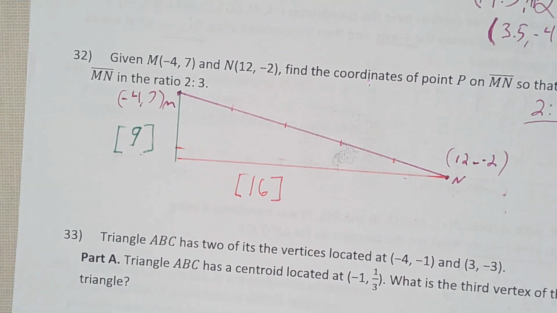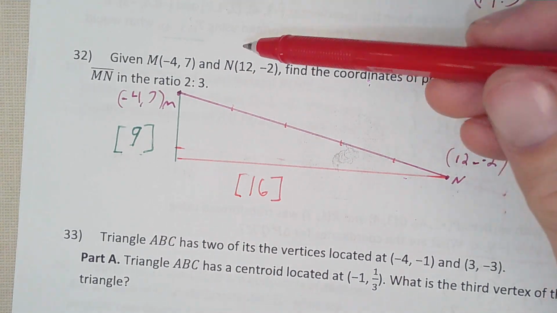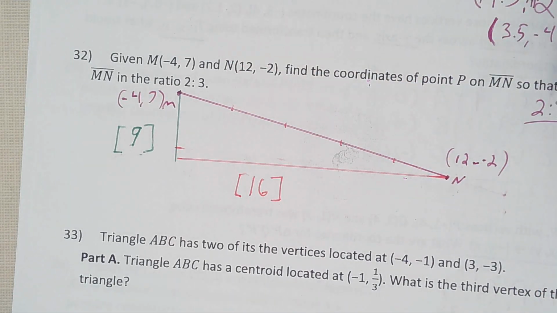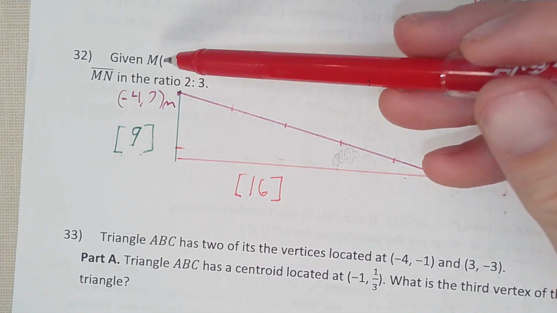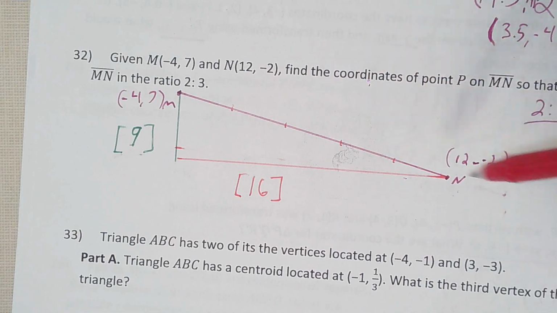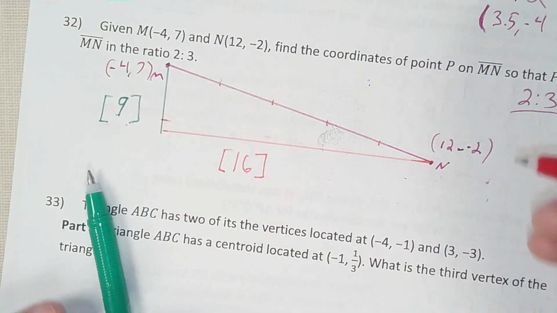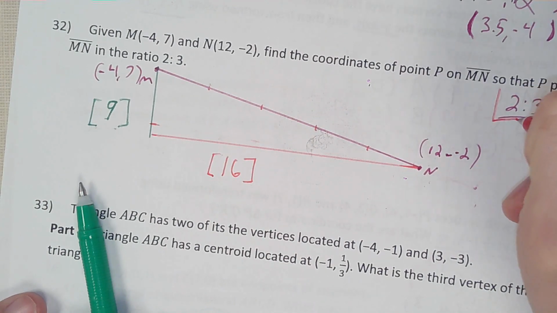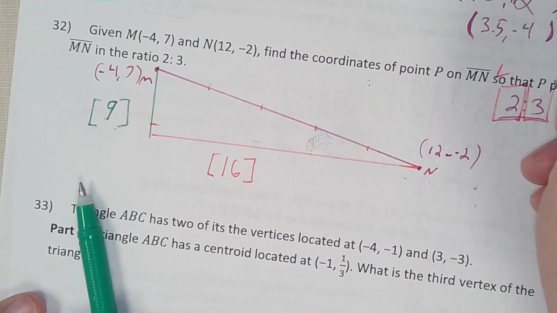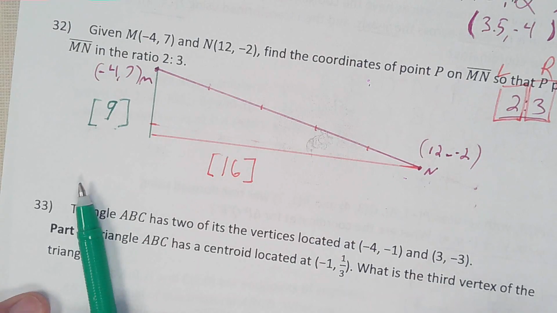I know that this has to be partitioned in a 2 to 3 ratio, meaning that 2 sides is on the M side and 3 sides is on the N side. An easy way to remember this is, say this is the left and this is the right side of the ratio.